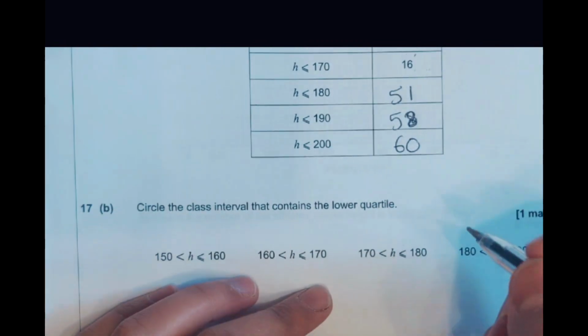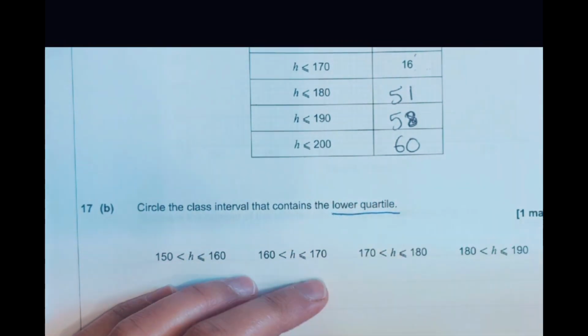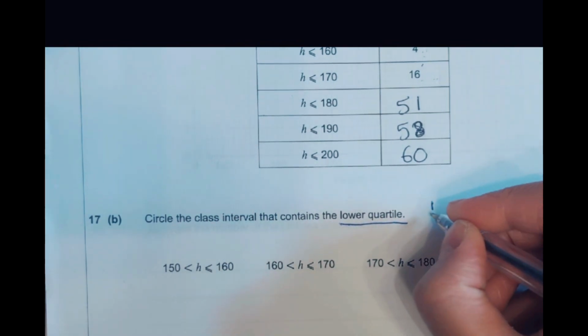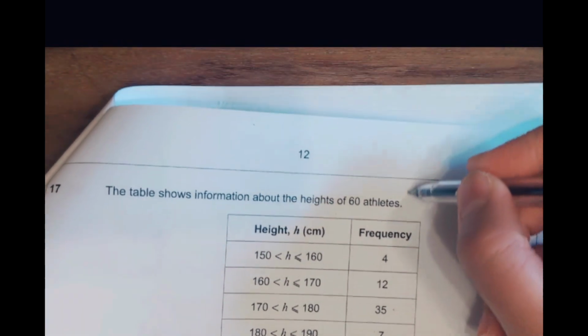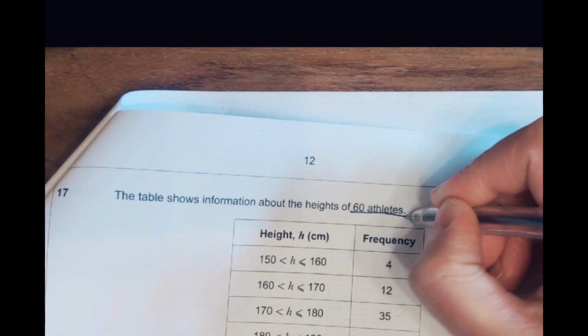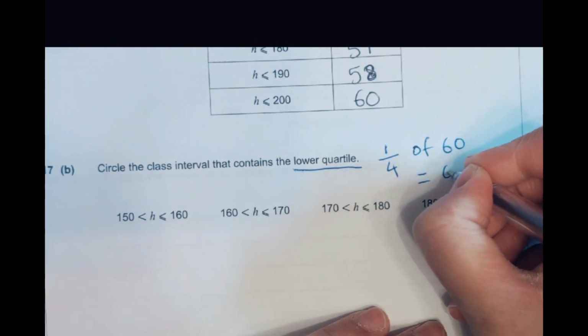Now, the lower quartile means that we're looking at the data value that corresponds to the position that is a quarter of our total amount. It tells us 60 athletes, so we want to first of all work out a quarter of 60, which is 60 divided by 4, which equals 15.